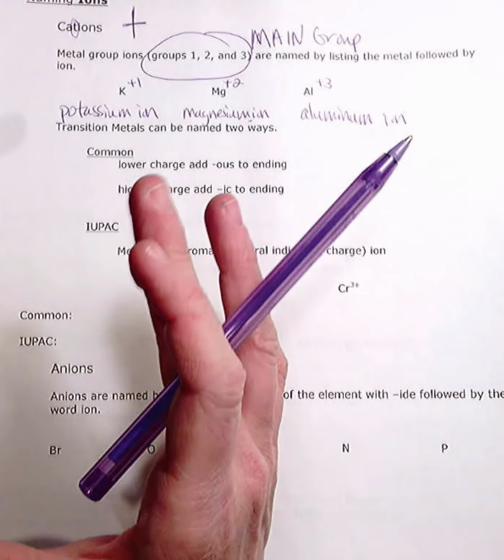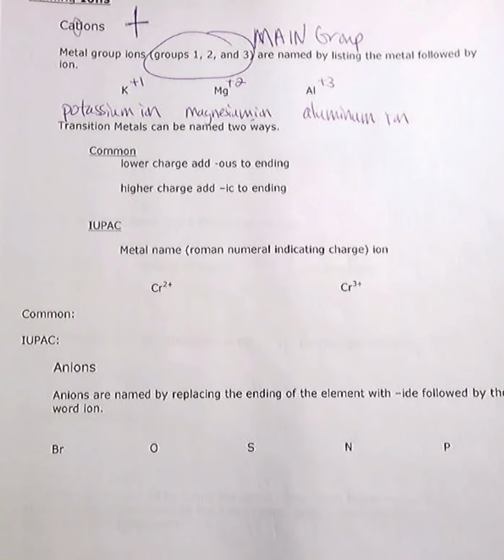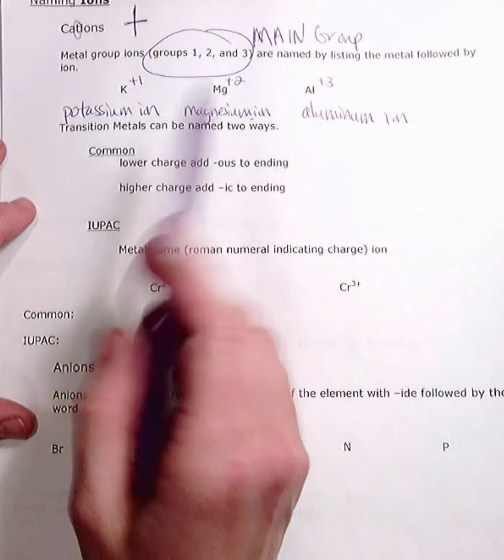Those are the ones that are in the middle. Remember your transition metals right here. They can have different charges. So that impacts how you name them.